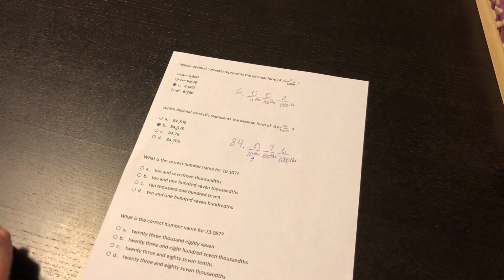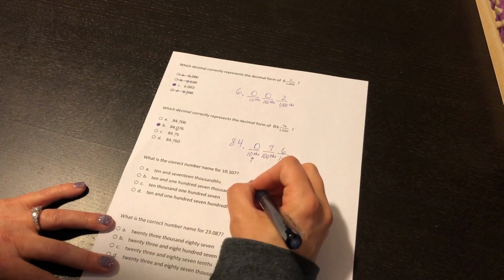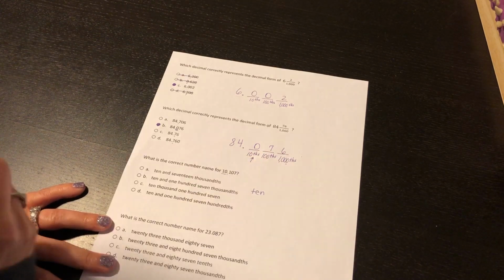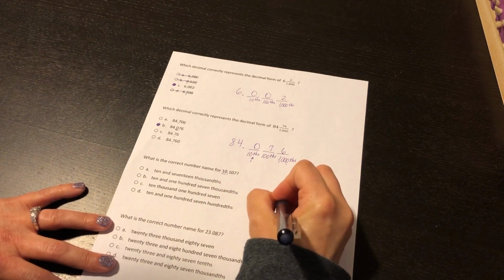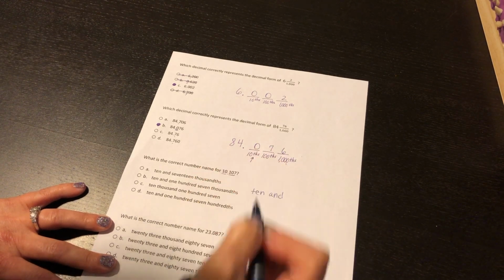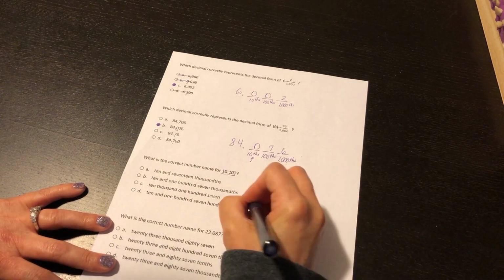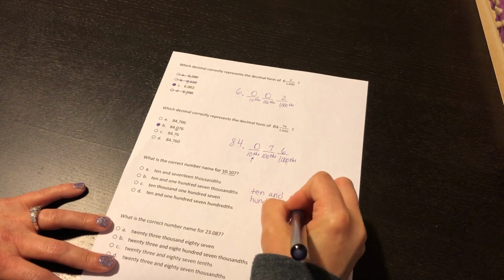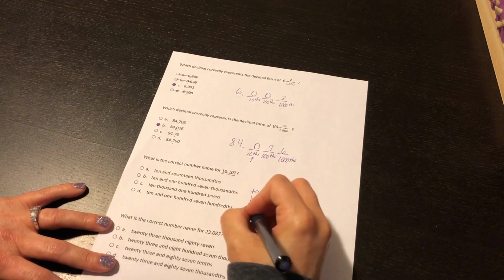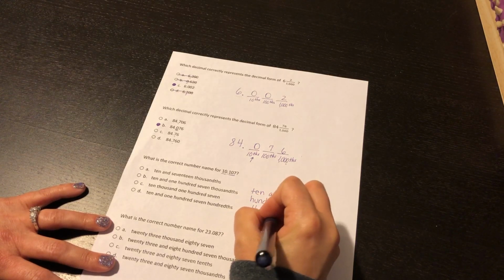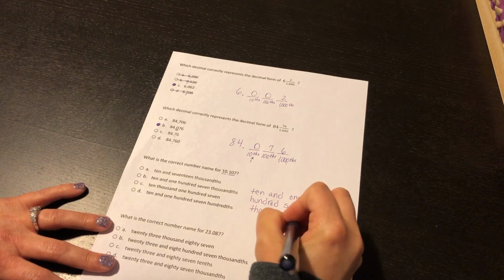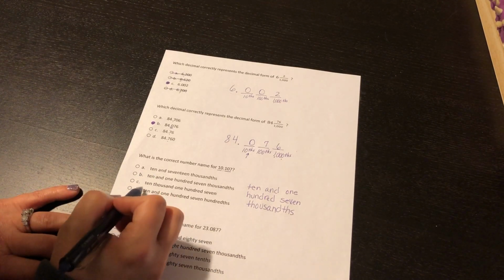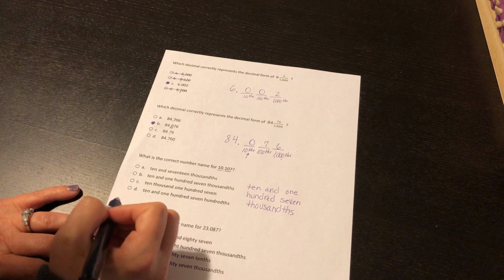All right, what is the correct number name for this decimal? So the whole says 10, decimal says and. I read the decimal amount as 107, and the last digit is in the thousandths place. So again, I'm going to look for 10. All right, they're all 4 are the same.